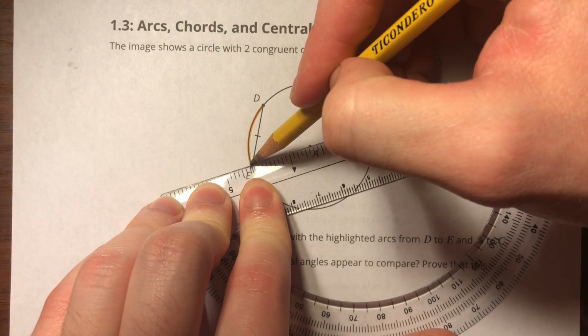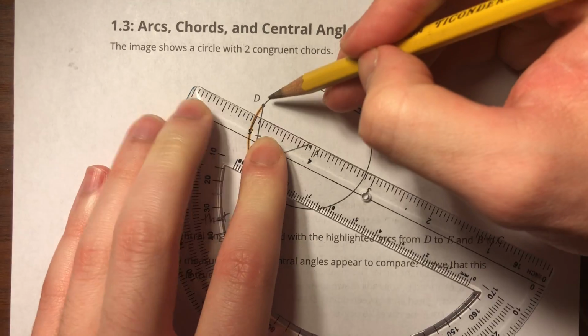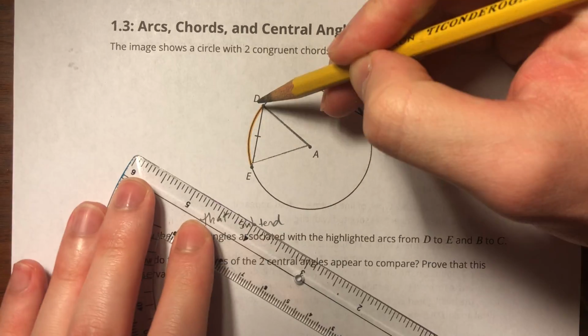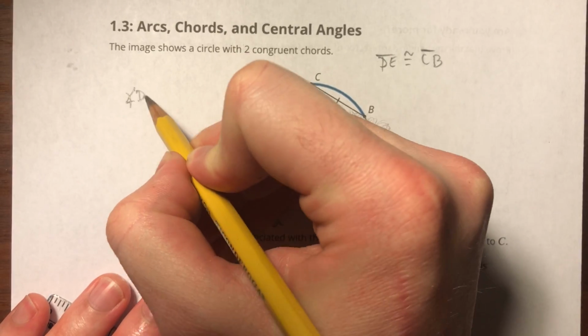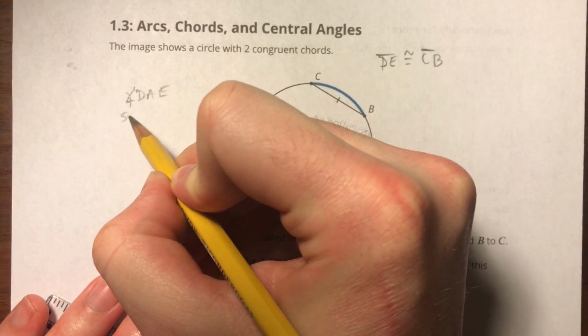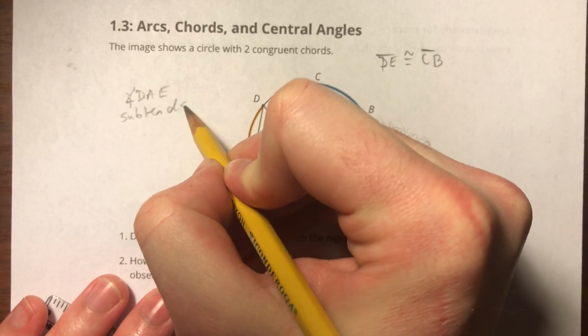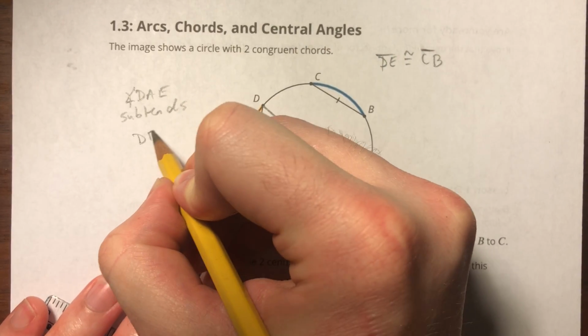So, we can see that this angle here, angle DAE, subtends arc DE.